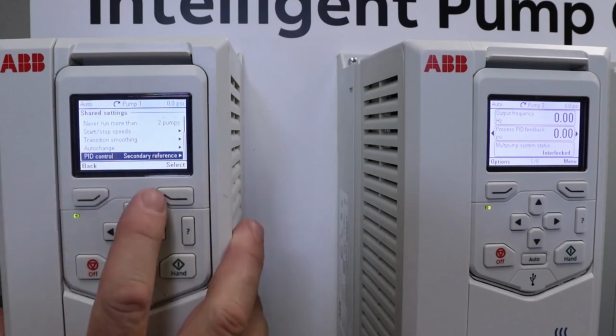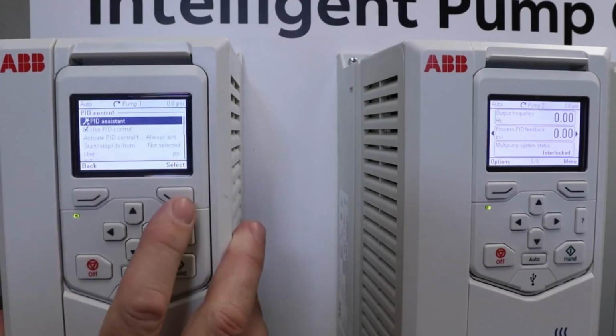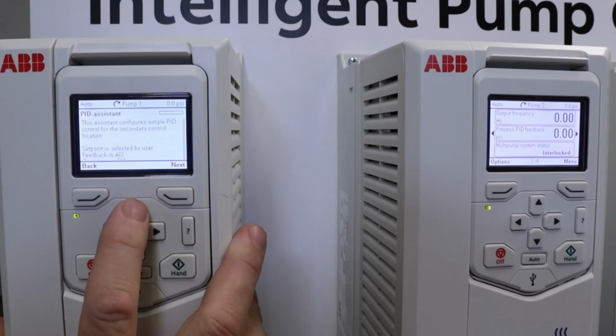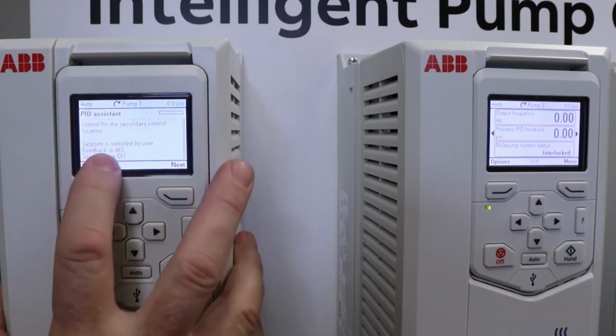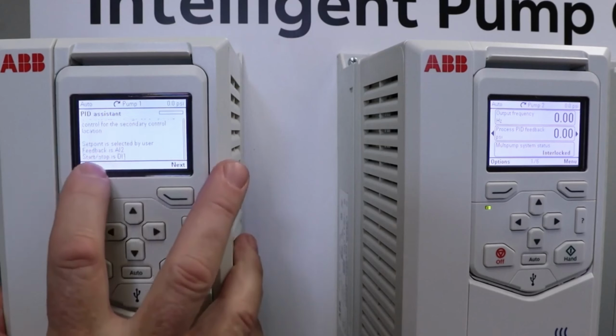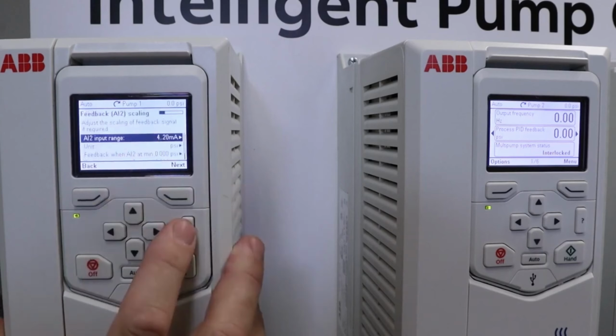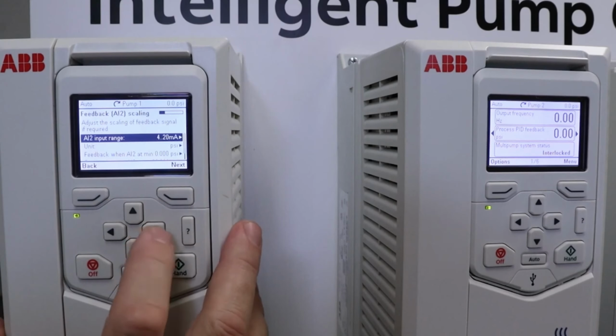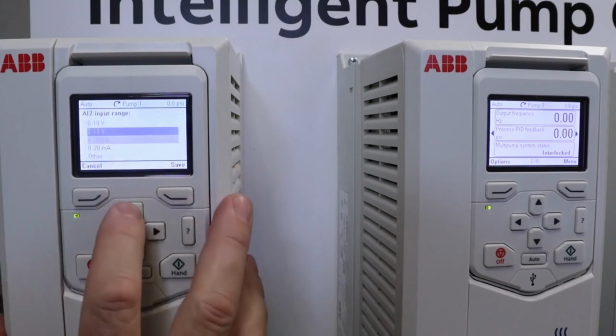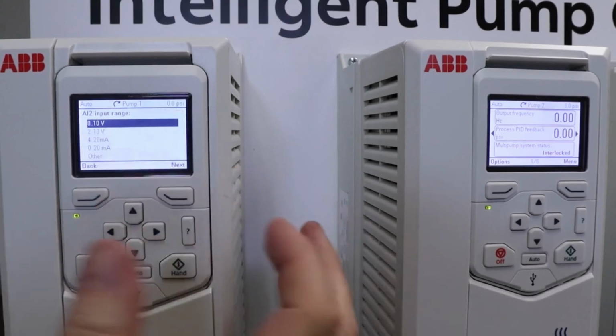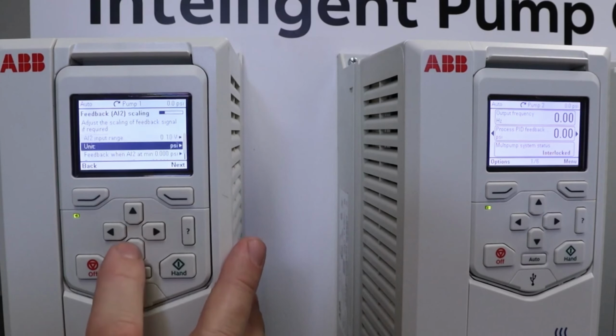Let's set our PID control, secondary reference. And what we have here, we can use the assistant, and the assistant's going to tell us that automatically we can have analog input 2, and start-stop is digital input 1. And looking at this, our analog input's not correct. We need voltage right here, so I use the right arrow and select 0 to 10 volts. No dip switches, no nothing. I've just changed the input to voltage.